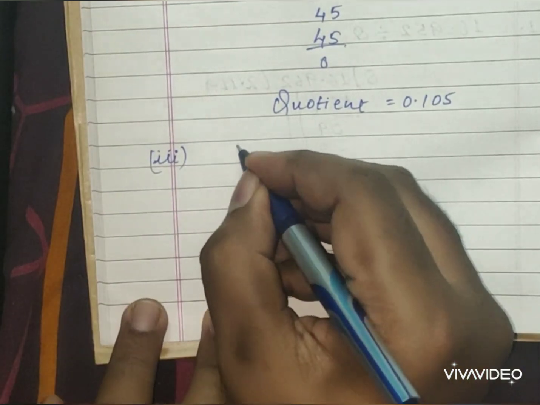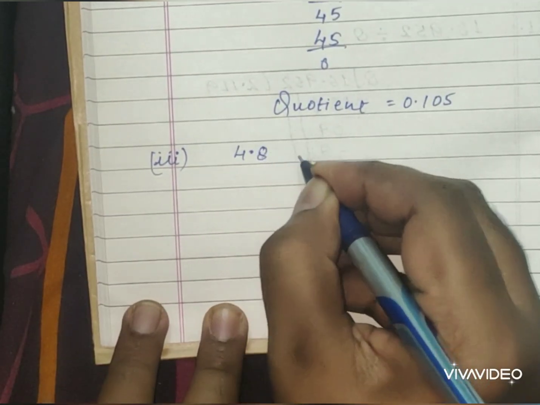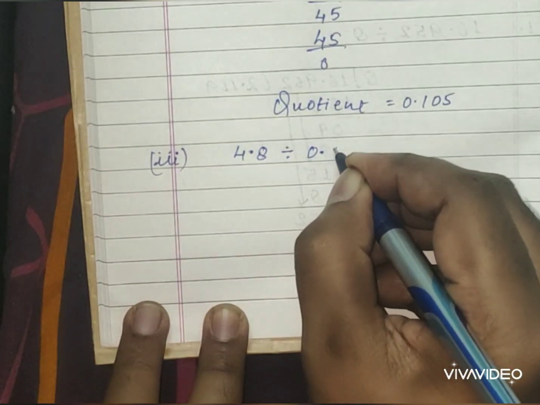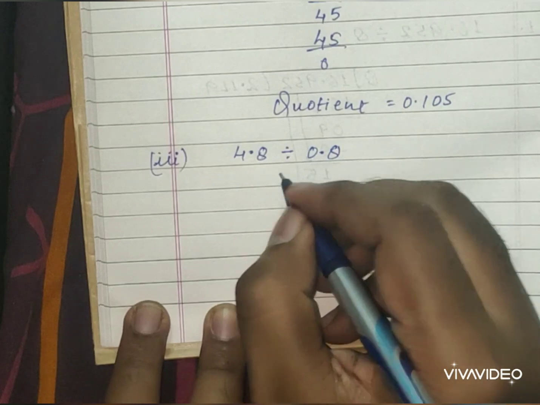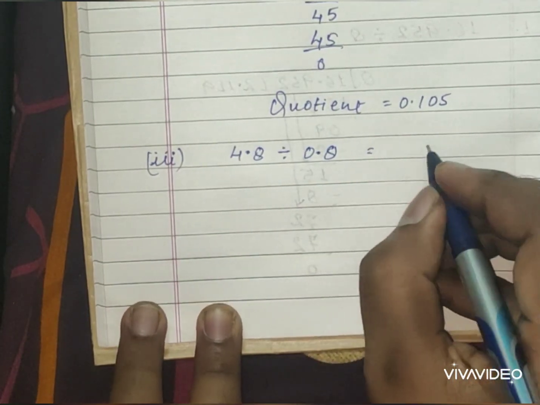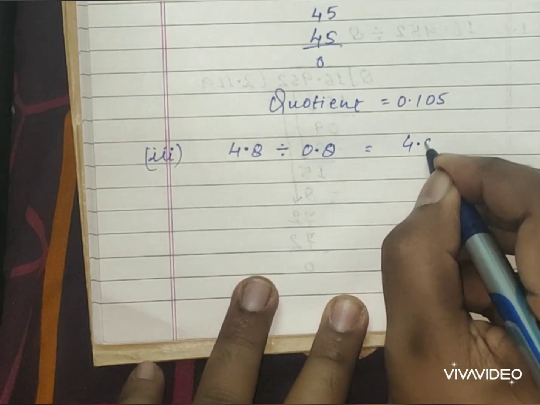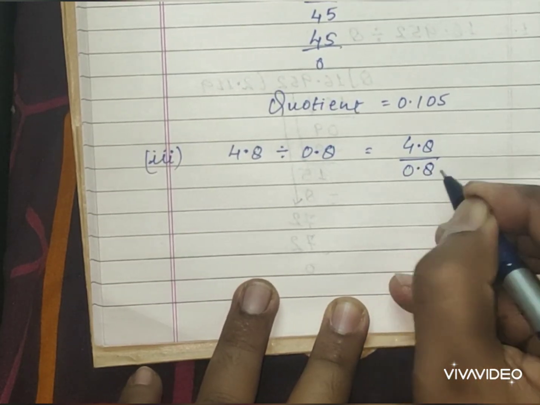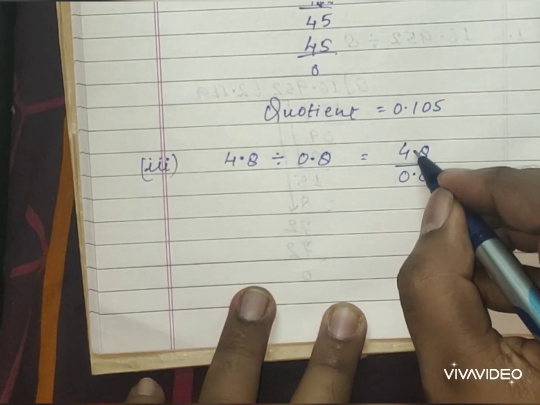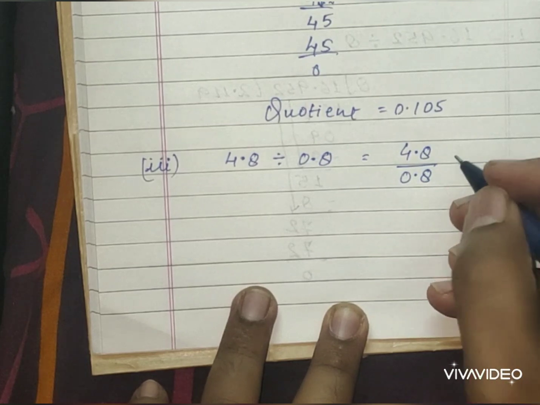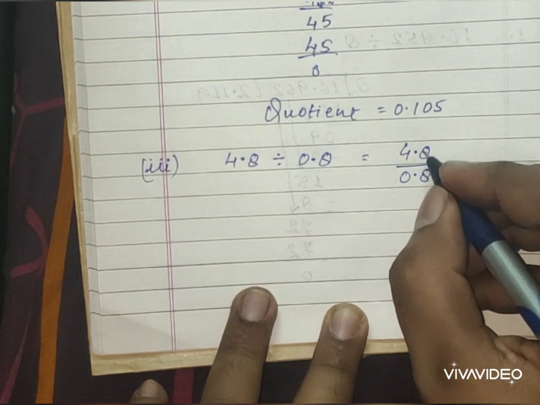Clear? Okay. Now let's see one more condition in division. Suppose you have to divide 4.8 by 0.8, means a decimal will be divided with a decimal. So what to do? Just write it 4.8 dividend, 0.8 divisor. Remove the decimal place, because if you remove the decimal place, then it will be easier for us to divide.